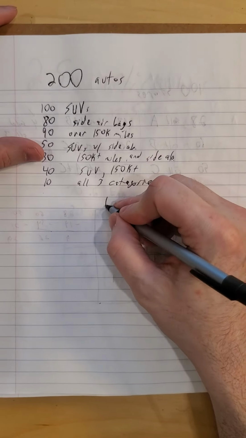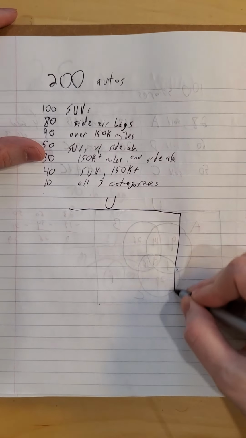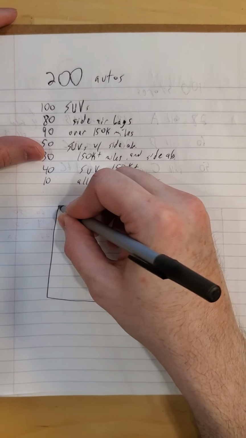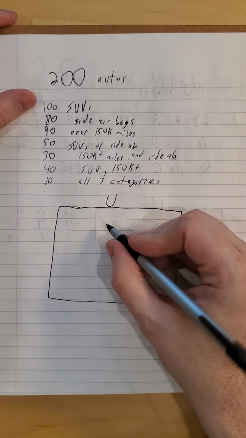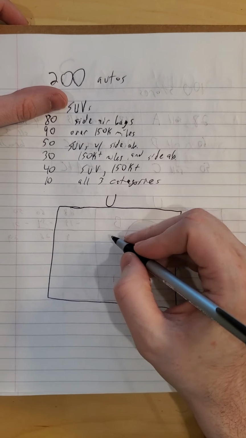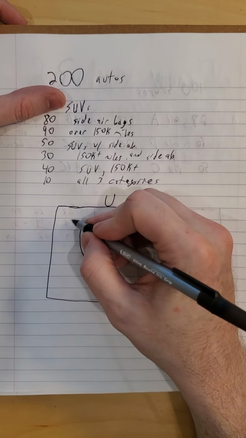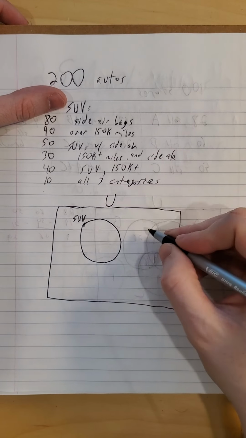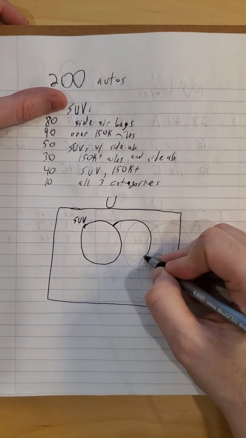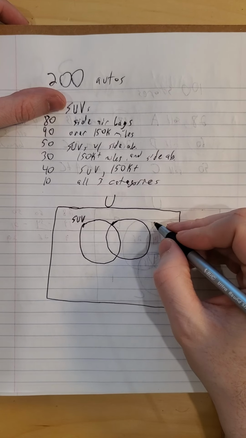Okay, welcome back. So here is our universal set U. And I'll just go into the drawing with the order I gave them. If you have a different orientation, that's fine as long as everything's labeled.